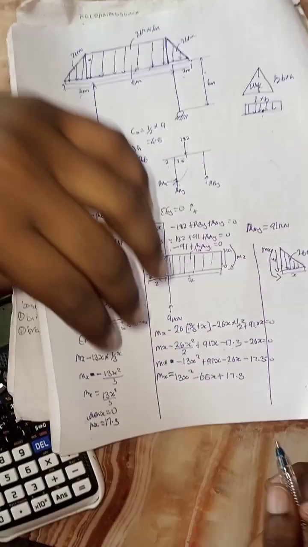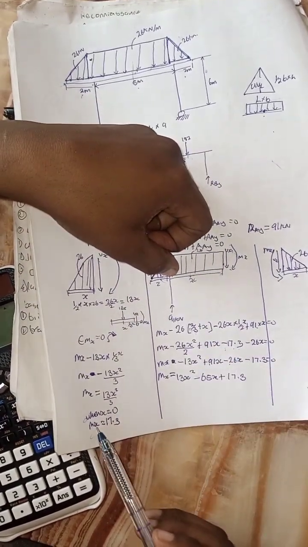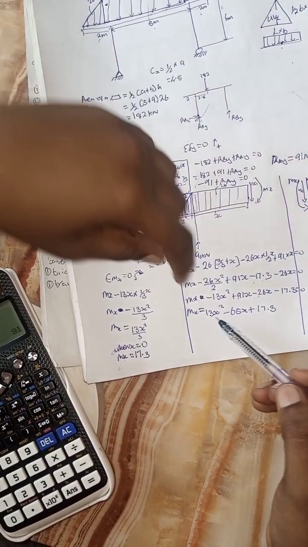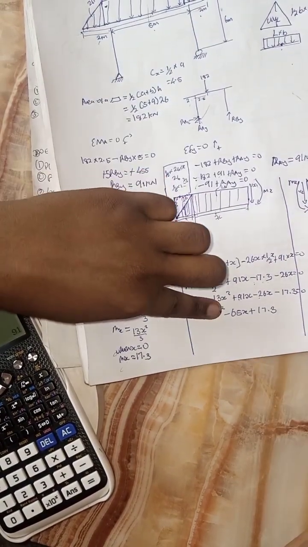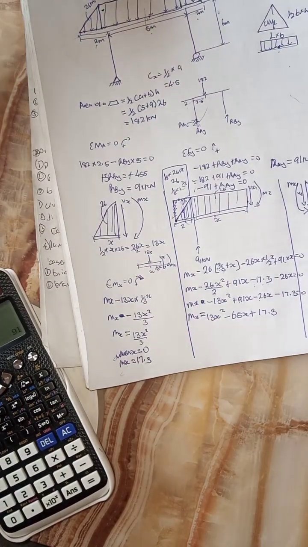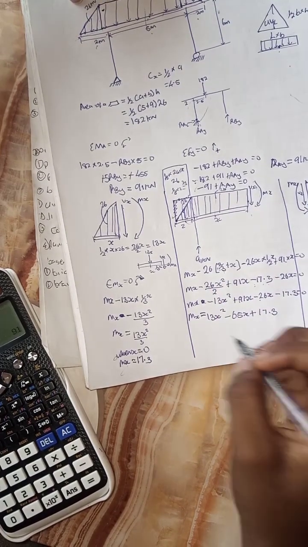So at x equal to 0, this place becomes 0, this place becomes 0, you get 17.3, the last answer we got when doing this side.